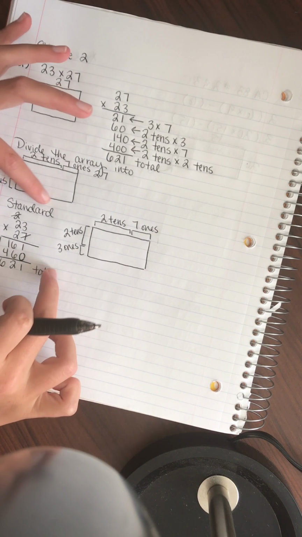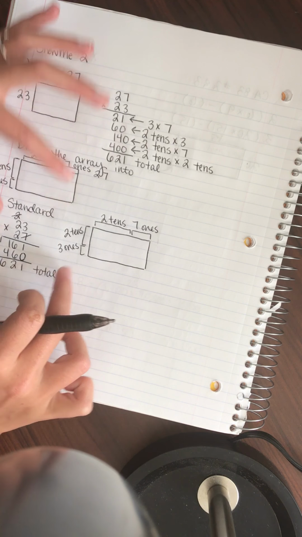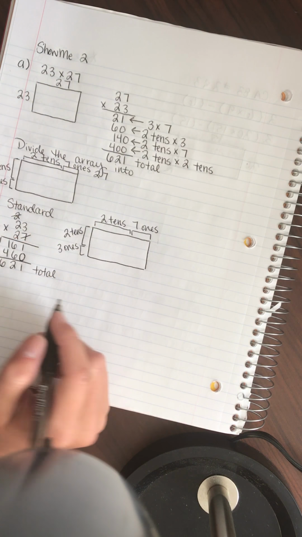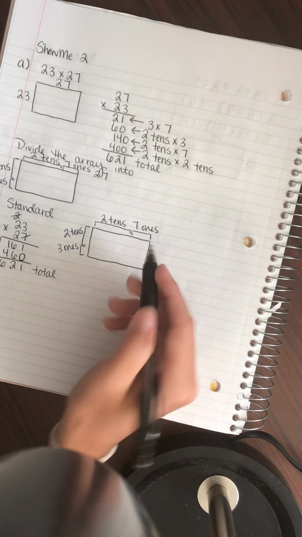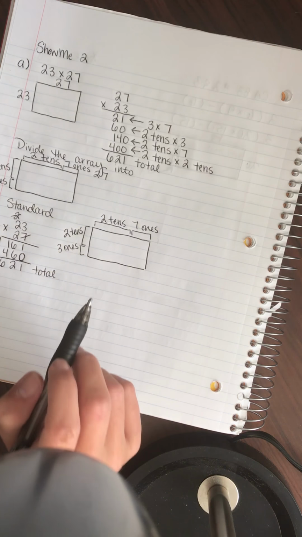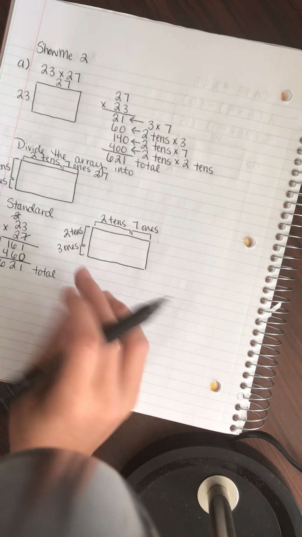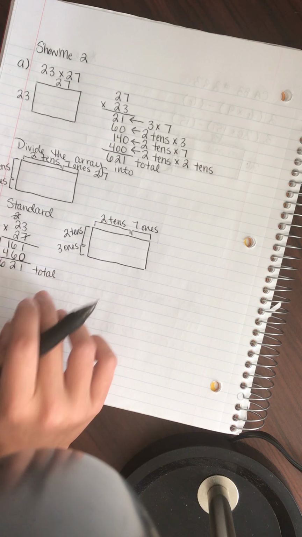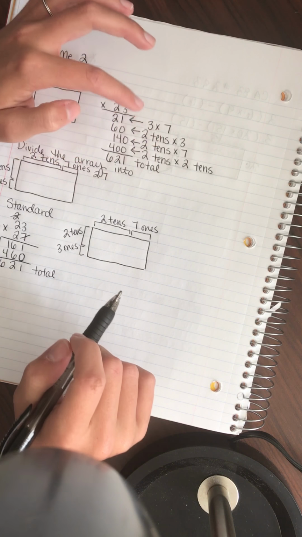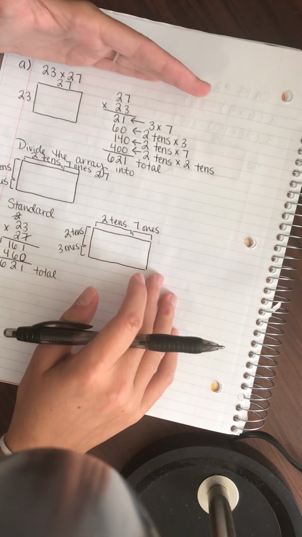So basically the standard is just a shorter version of the partial, and we see how this array shows how the standard algorithm is correct because you multiply the same individual multiplication statements as the first, which was the partial products algorithm.